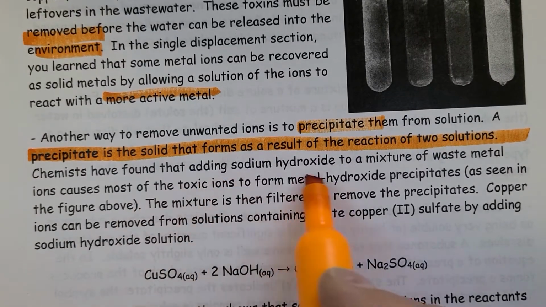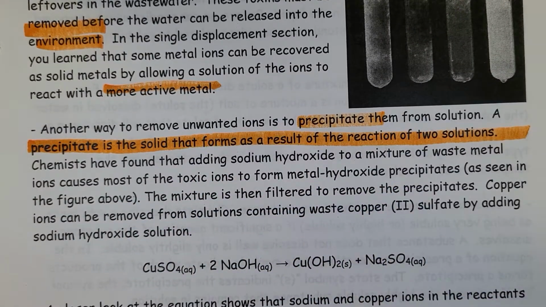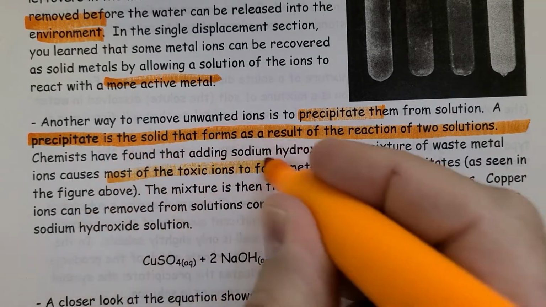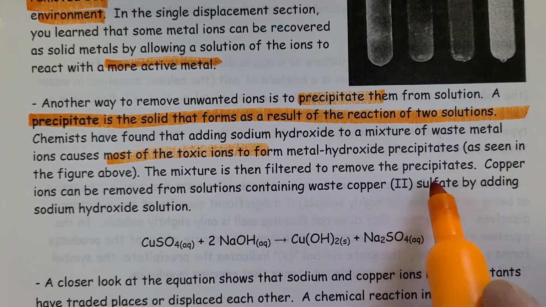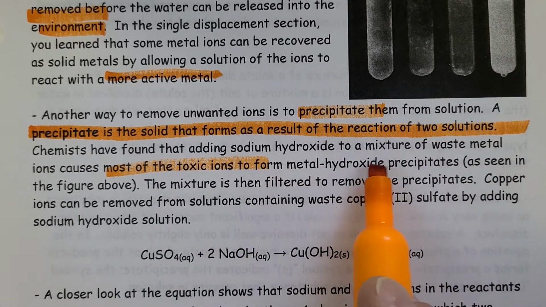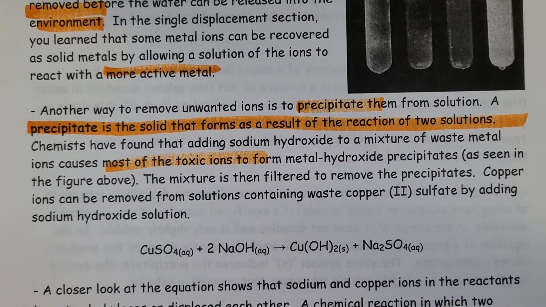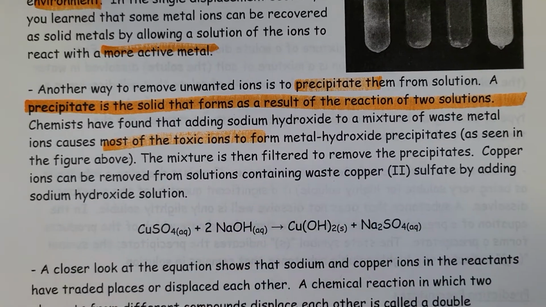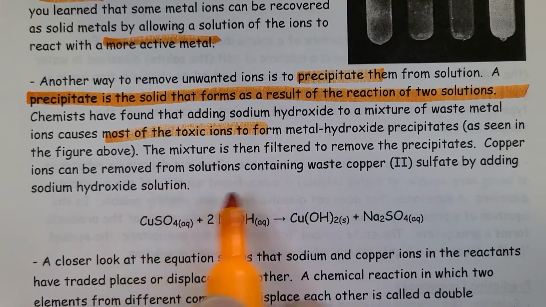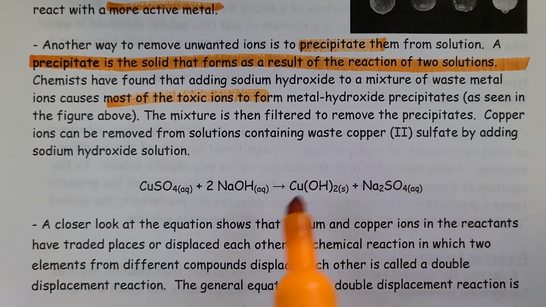Chemists have found that adding sodium hydroxide to a mixture of waste metal ions causes most toxic ions to form metal hydroxide precipitates, as seen in the figure above. And we'll take a look at what's so special about the hydroxide portion of that. The mixture is then filtered to remove the precipitates. Copper ions can be removed from solutions containing waste copper(II) sulfate by adding sodium hydroxide.